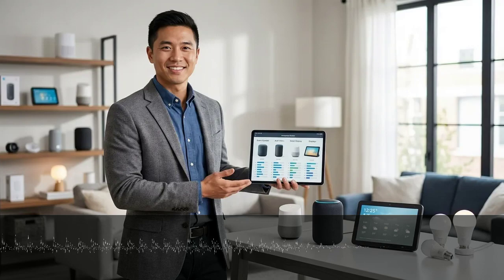Map your current ecosystem first using the protocol documentation method. List every hub, bridge, and controller you own. Note which protocols each supports. Then identify which automation platform ties them together: Home Assistant, SmartThings, Alexa, or Google Home. When evaluating new devices, check whether they connect to your existing hubs without requiring additional bridges. For example, if you own an Amazon Echo 4th generation, you can add Zigbee devices directly, but need a separate bridge for Z-Wave devices. I recommend using Home Assistant as a unified control layer when you're running multiple protocols.